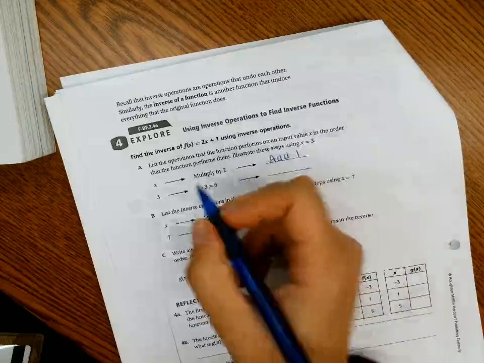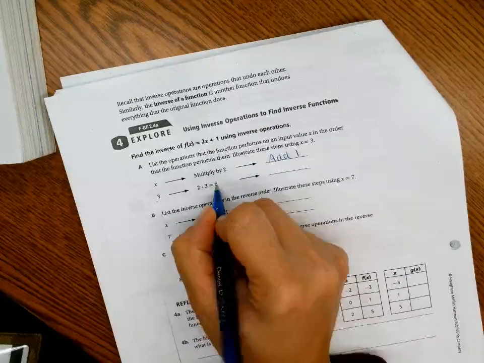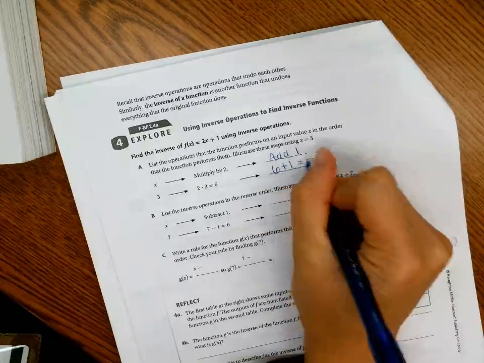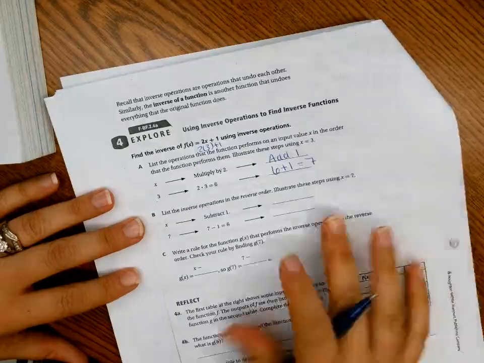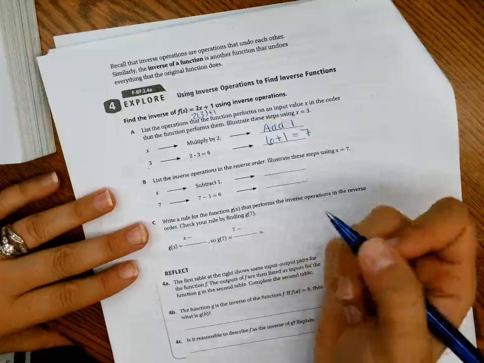So if we're plugging in a 3, 2 times 3 is 6, and then 6 plus 1 is 7, right? They're just saying 2 times 3 plus 1. They're just writing it weird. List the inverse operations in reverse order. Illustrate the steps using x equals 7.